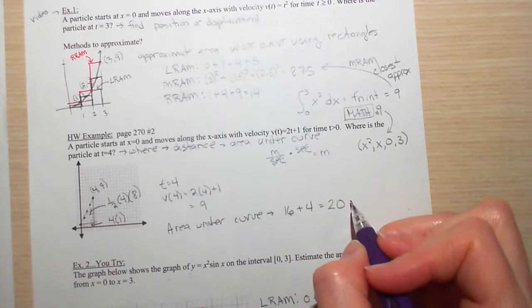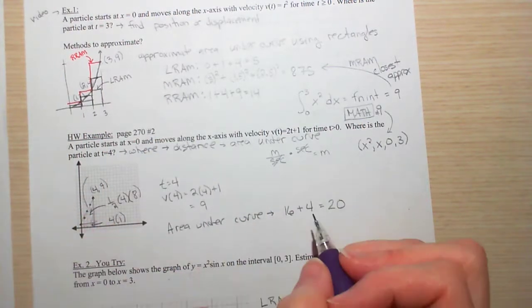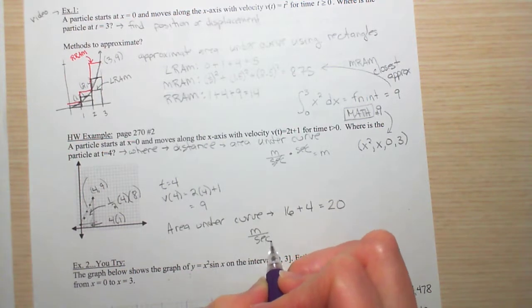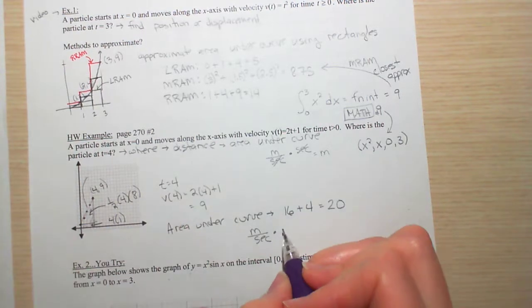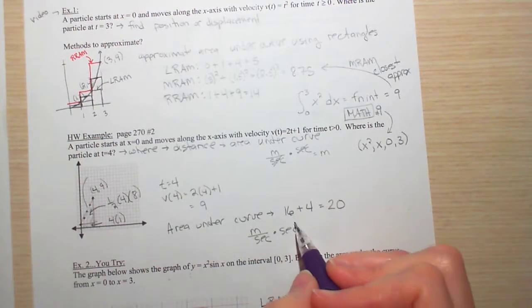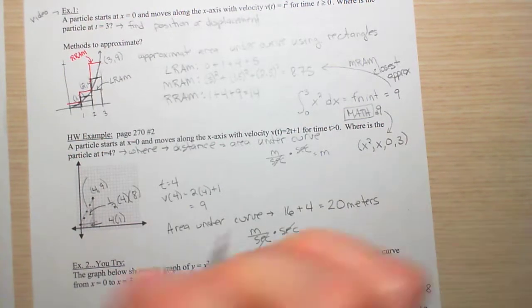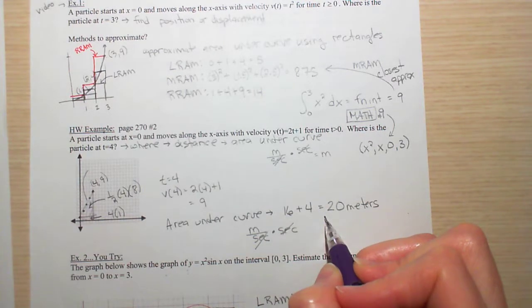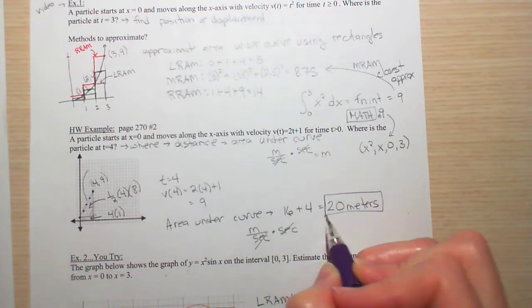So remember, this function right here, which is velocity, is in meters per second, or these units I made up. So that's my height, and then I'm multiplying that by my base, which would just be seconds. So the seconds would cancel, and this would be meters. So that would be the distance that this traveled. Where is the particle at time equals 4? So it traveled 20 meters.